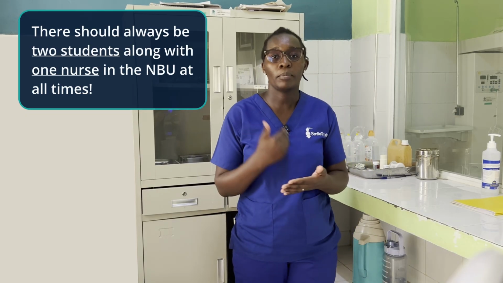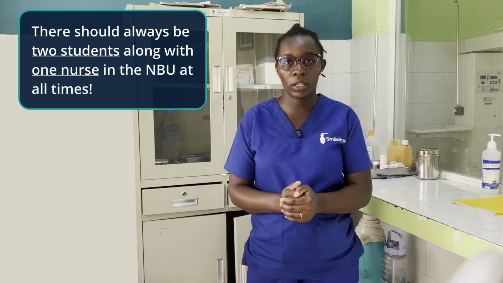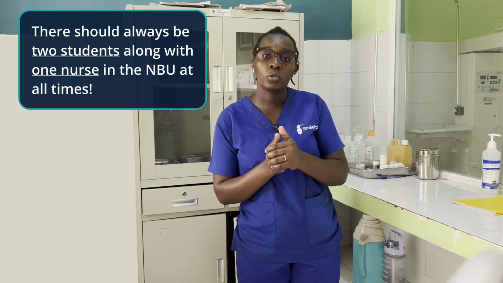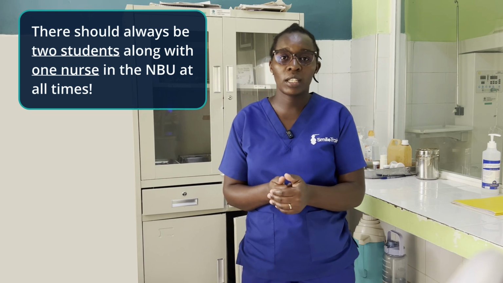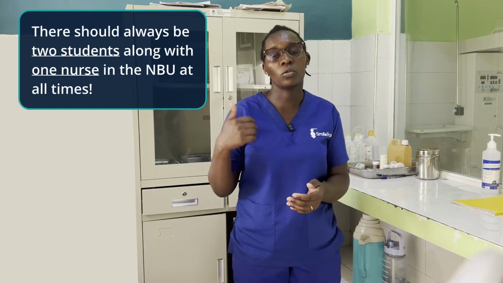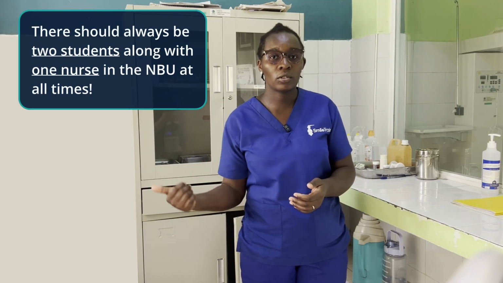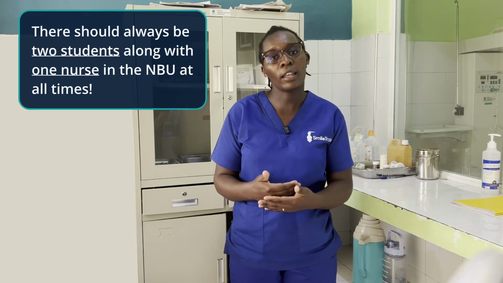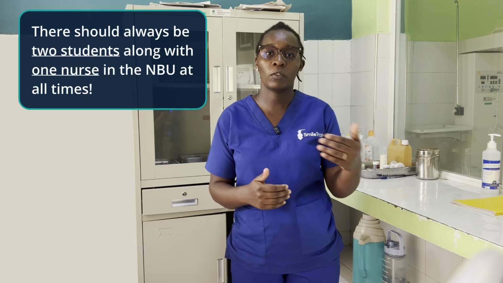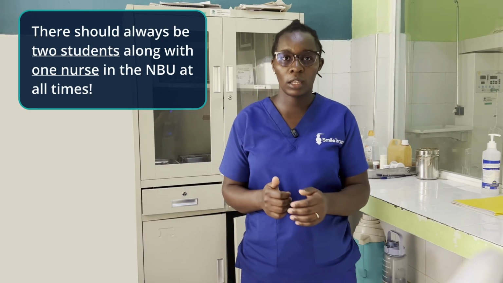So there should always be 2 students in the newborn unit, and at no point should you leave the newborn unit unattended. If one of you needs to go and attend to some emergency, then another one has to remain behind to oversee the patients that are within the unit.